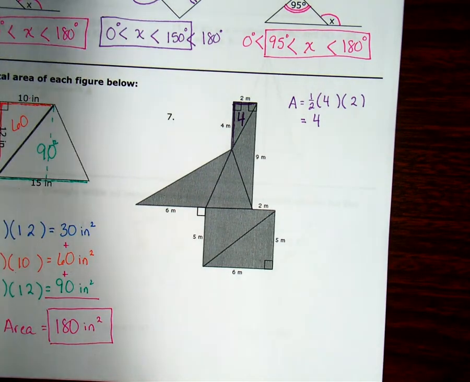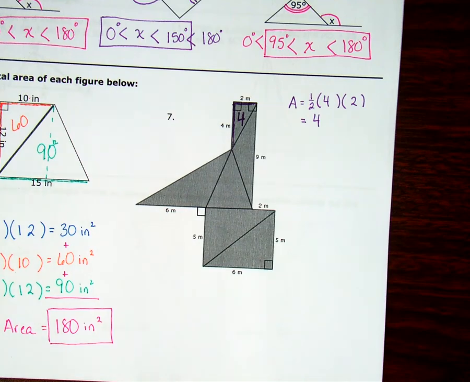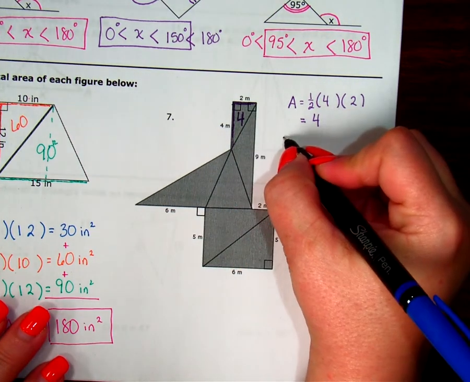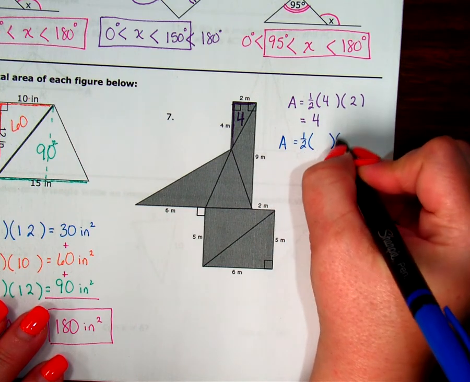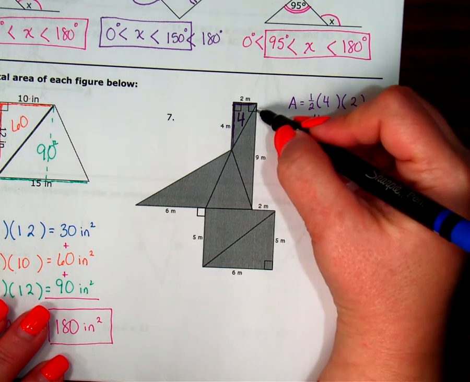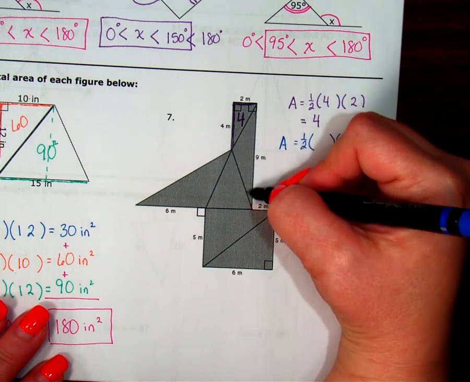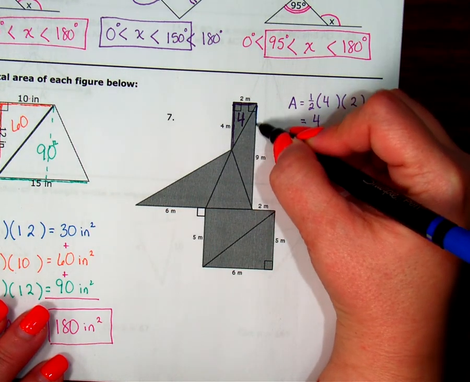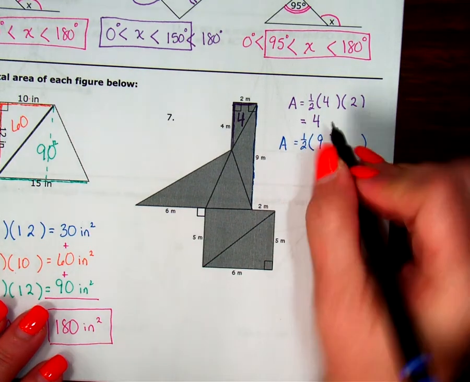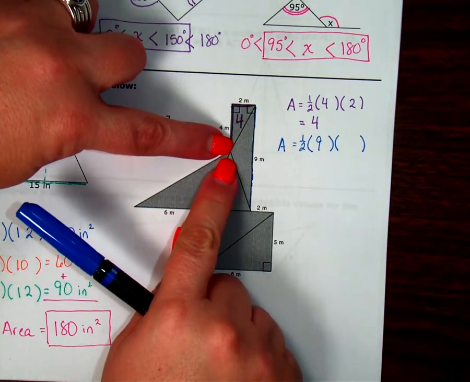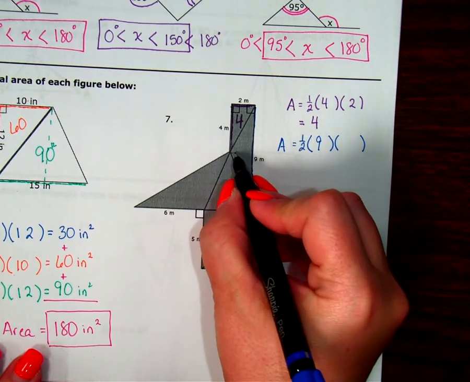Then when I look at the next one, right underneath it, I'm just going to go straight down. When I look at this one, the area equals 1/2 the base times the height. Now, I don't have a right angle in this triangle. So I'm going to have to use this as my base. And then when I go out, this is going to become my height.